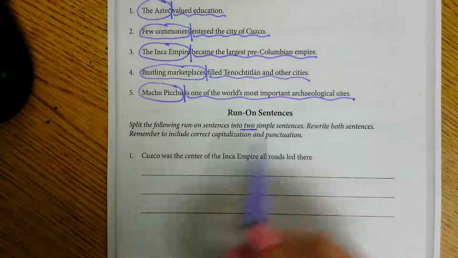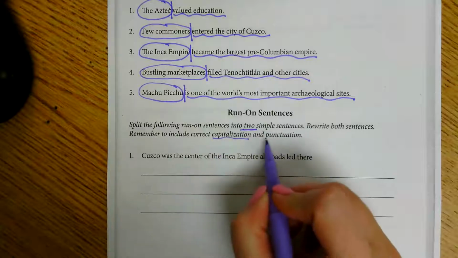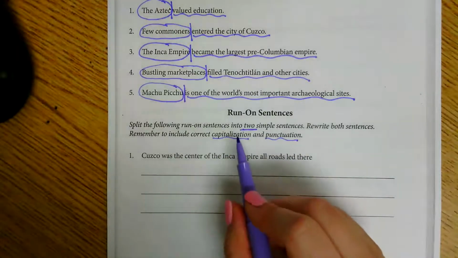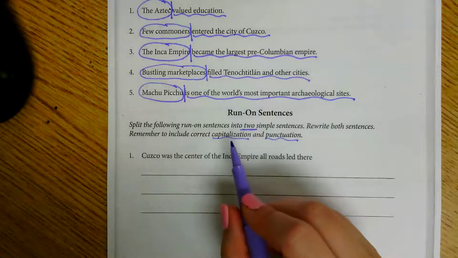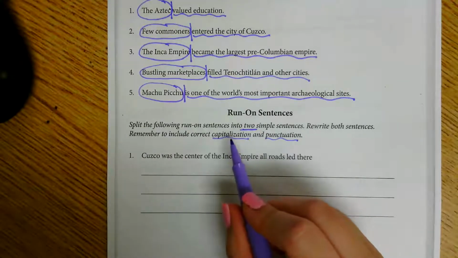Rewrite both sentences. Remember to include correct capitalization and punctuation. So make sure when you are writing your sentences, the first letter of each sentence is capitalized. Make sure any proper nouns are capitalized.